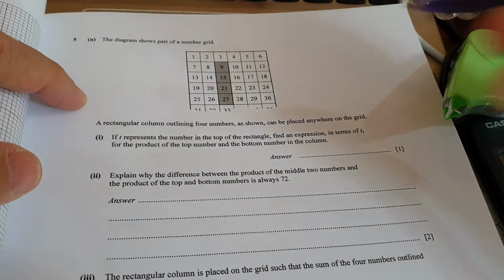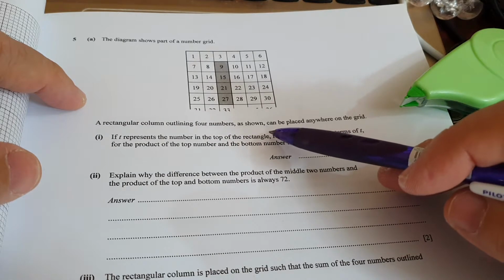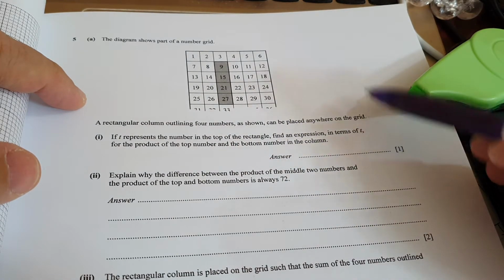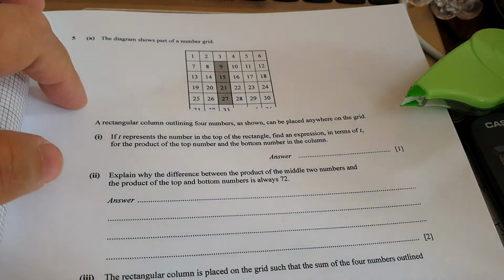Now, they say that a rectangular column outlined four numbers as shown, and it can be placed anywhere on the grid. Okay, so what does this mean? I think probably some of you don't know what it means. So I cut out this section here.